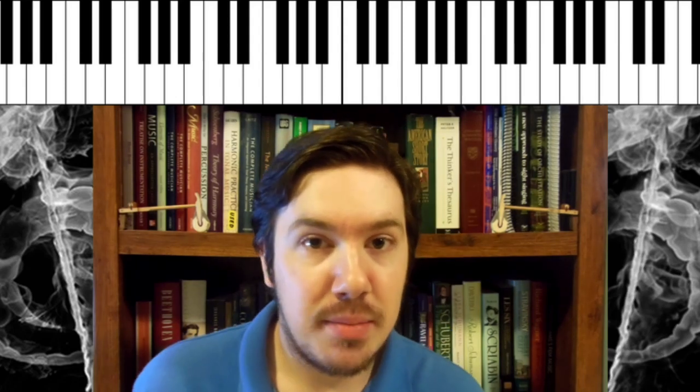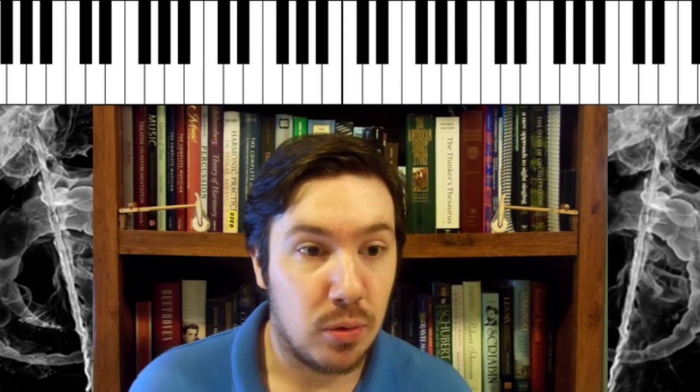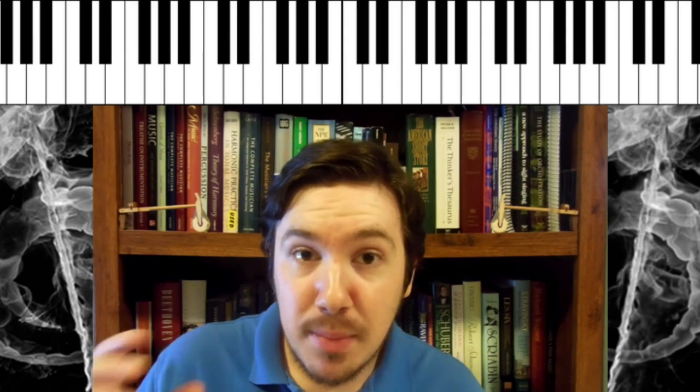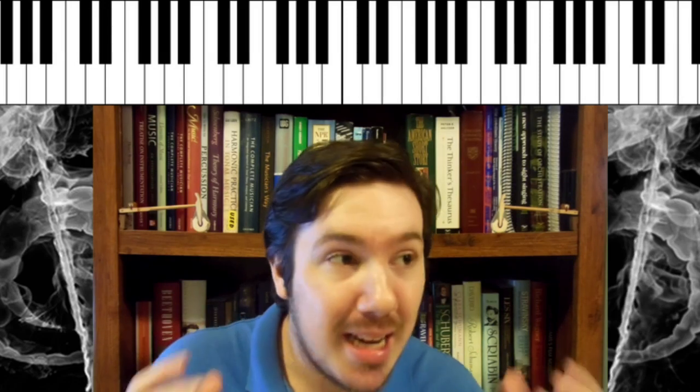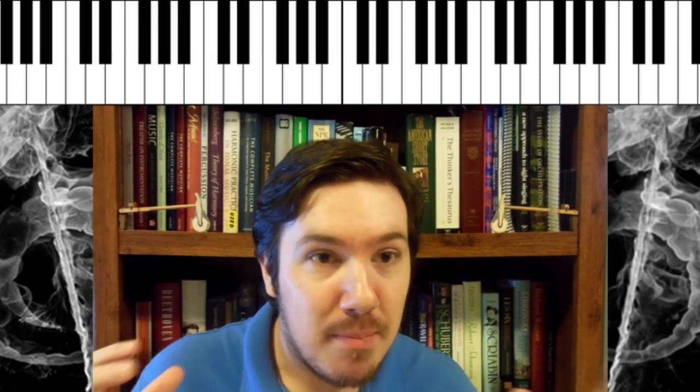You see, variations in mere cents are impossible for our ears to discern, and this is actually what makes orchestral string sections or choirs sound so rich. There is microtonal fluctuation at the cent level. We can't perceive it actively, but it makes them sound very, very rich and very, very full.